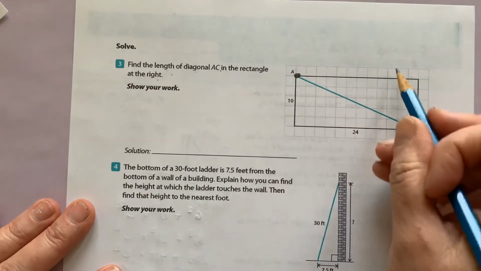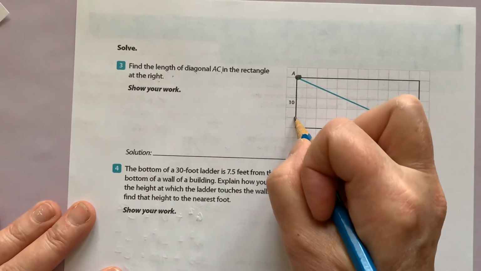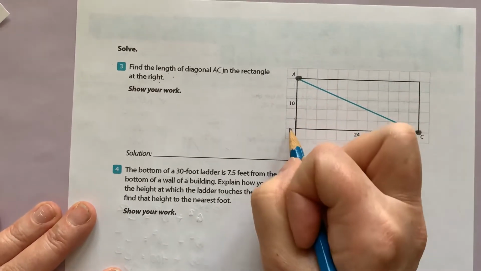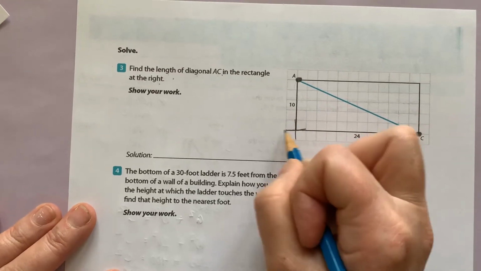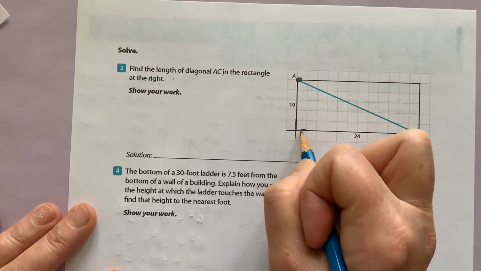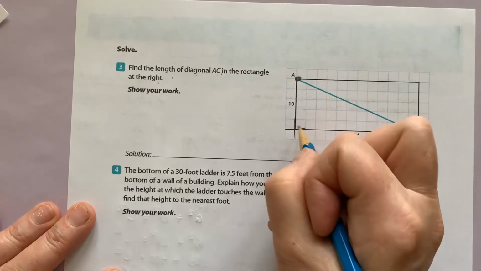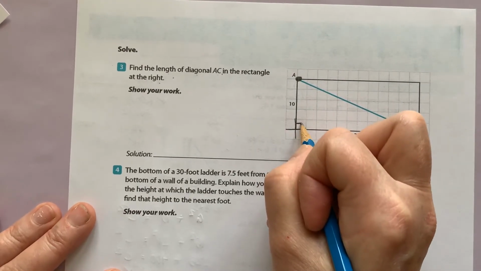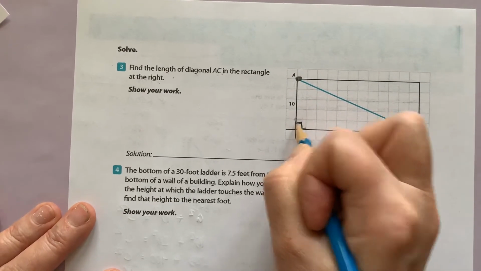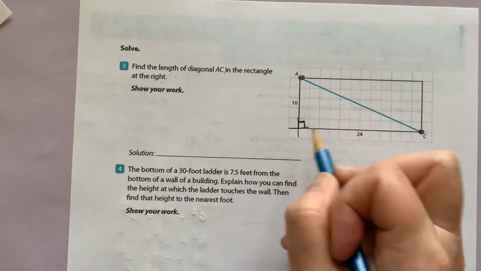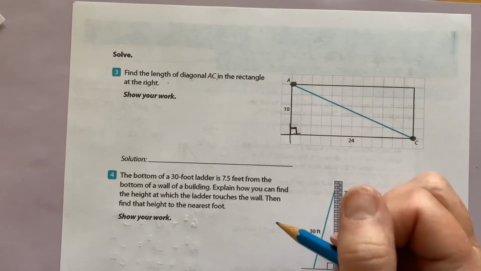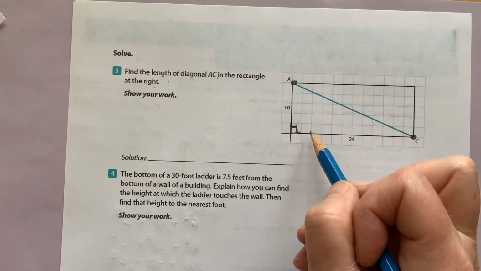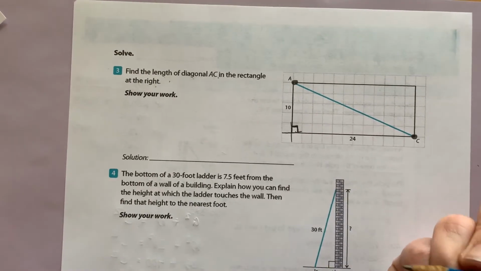This is on a coordinate plane. So because this is on a coordinate plane, these lines are perpendicular to each other. And since they are perpendicular, that's just the way graph paper is made, this is automatically a right angle right here. So we know this is a right triangle, so we know we can use the Pythagorean theorem.